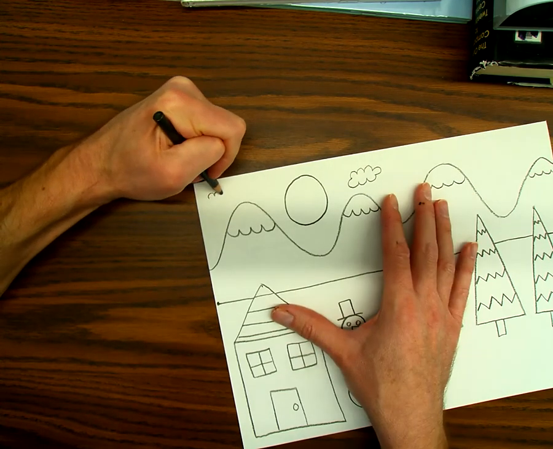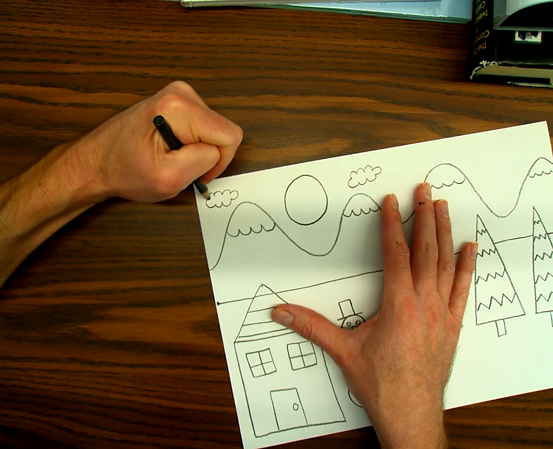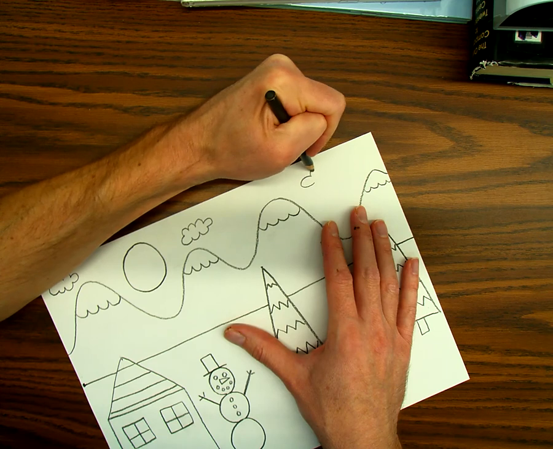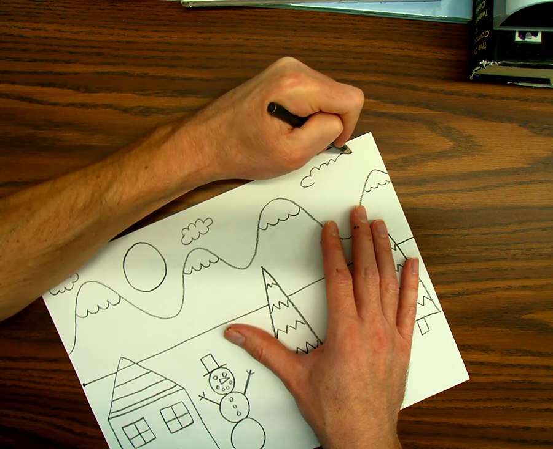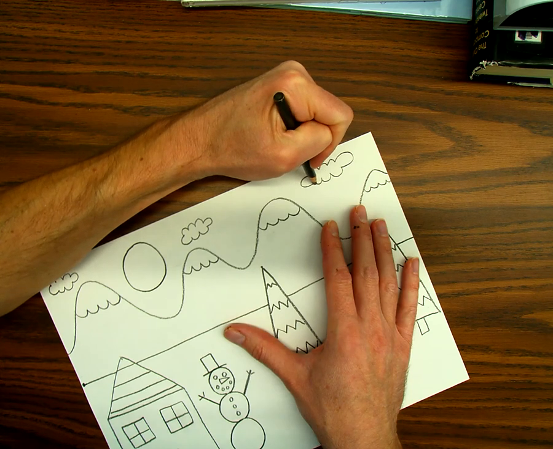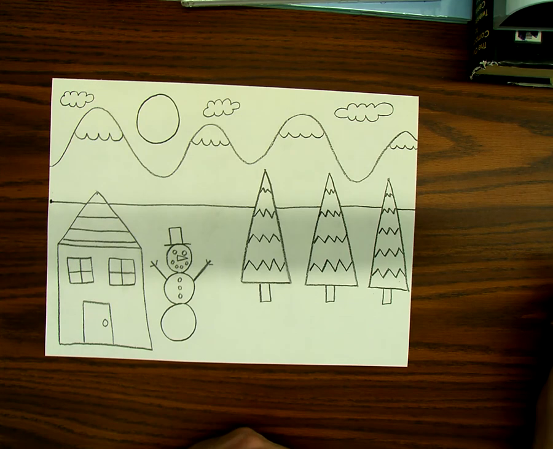So try that out. If you need, ask your partner, your helper there for a little help. I think I'll do 3 clouds. Make this one a big one. Okay, hey, that is one nice looking landscape.